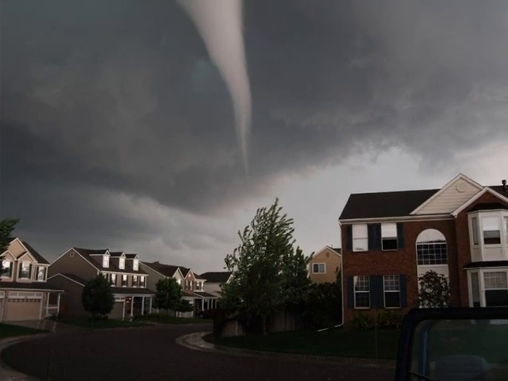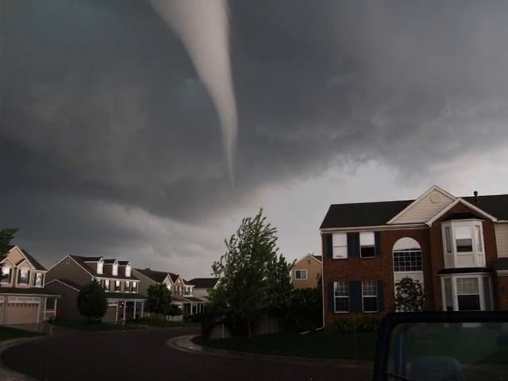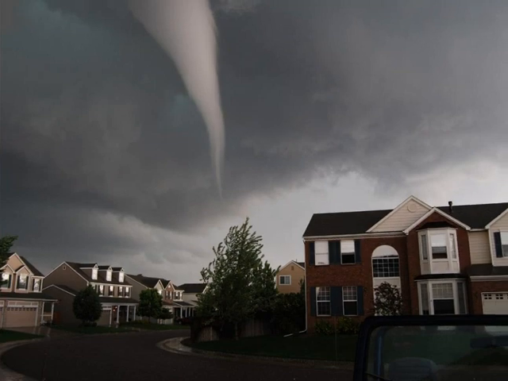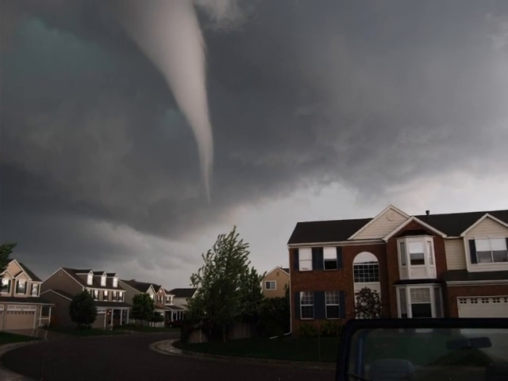Here you see a picture of a tornado forming and coming down to Earth. This picture was taken in Colorado.